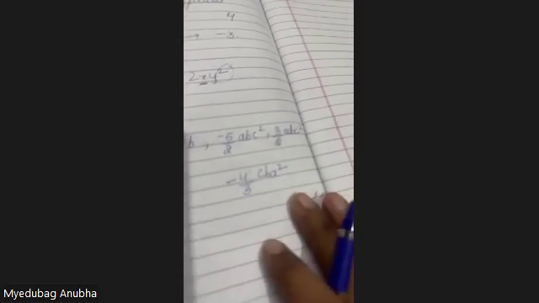What is under the three? Under the three is 3 by 2. Okay, 3/2 abc square. Let me read it for you again. You can match. It is 7a square bc, comma, minus 3 ca square b, comma, minus 5 by 2 abc square, comma, 3 by 2 abc square, and minus 4 by 3 cba square.